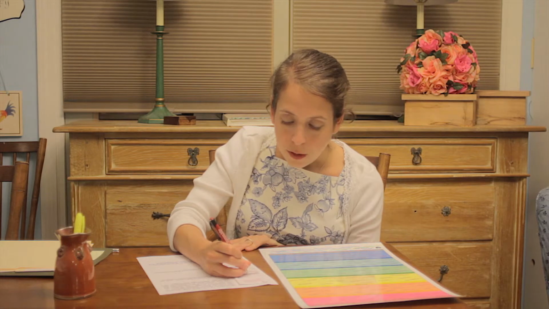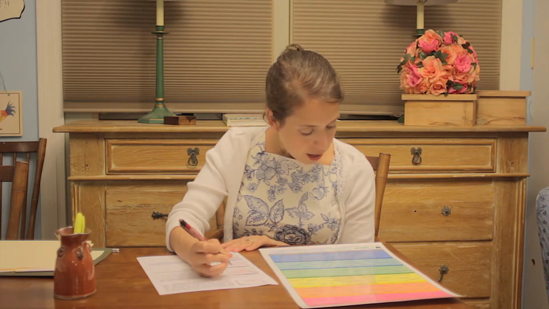Now I'm going to quickly jot down the 21st century skills that I'm using. For science, my students are science savvy, and they are curious researchers.